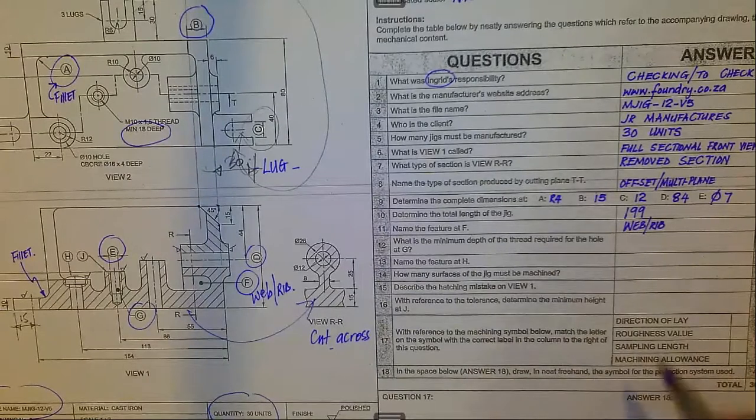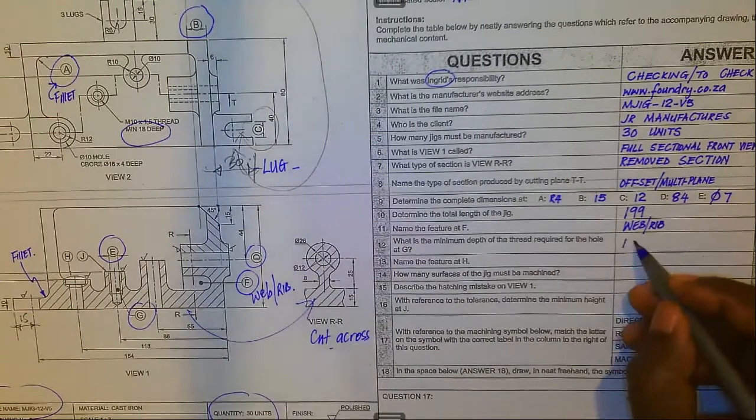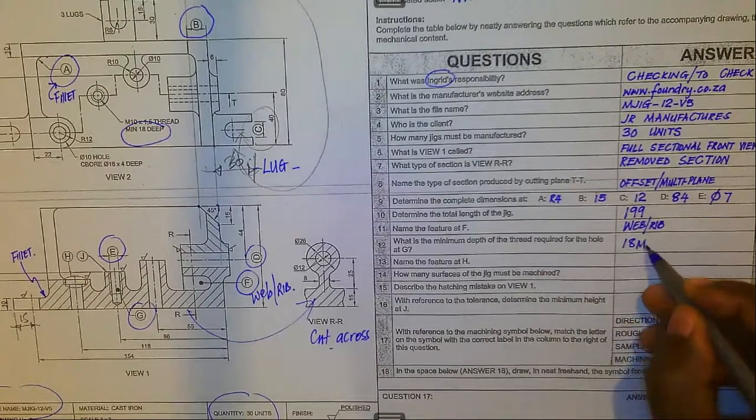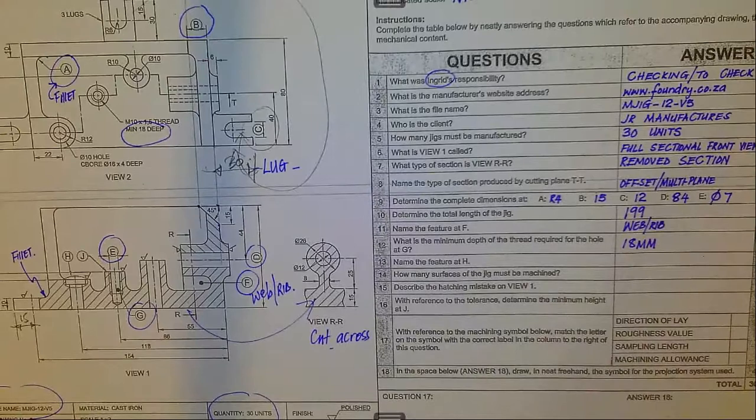So you would come here and write 18. You can simply write 18 or 18 millimeters, okay? Remember, in drawing and in engineering, the moment you write 18, the assumption is that you are talking in millimeters. If you are referring to 18 meters, you need then to specify 18 meters. If you are referring to 18 centimeters, you specify that you are referring to 18 centimeters. But if it is simply 18, it means 18 millimeters. Why? Because the millimeter is the standard unit of measurement in engineering.